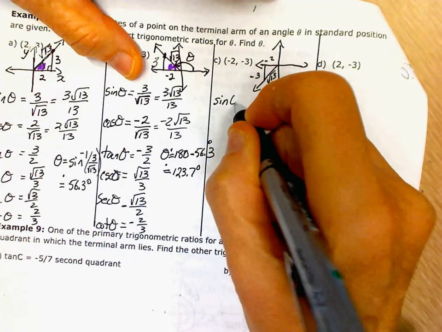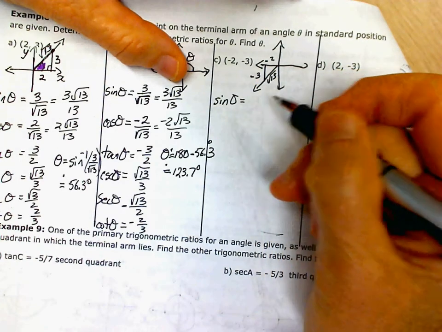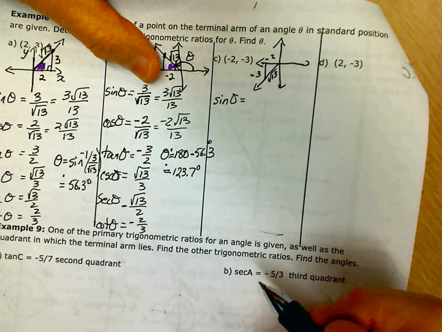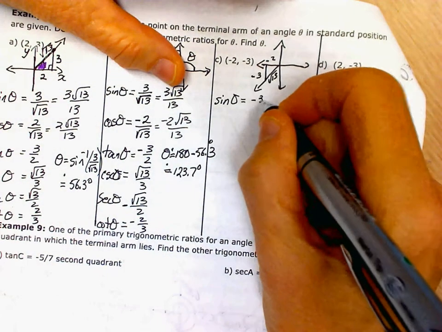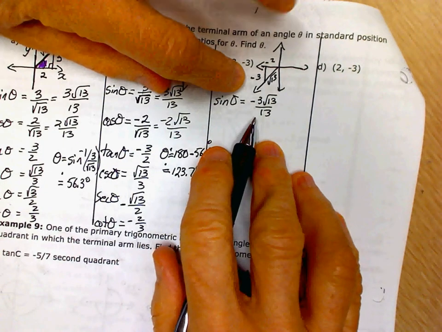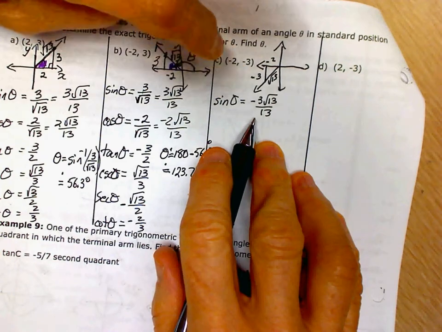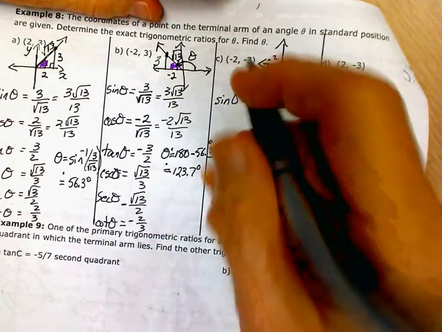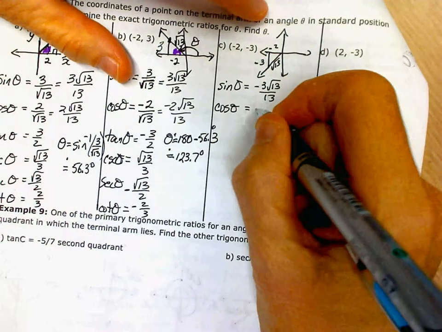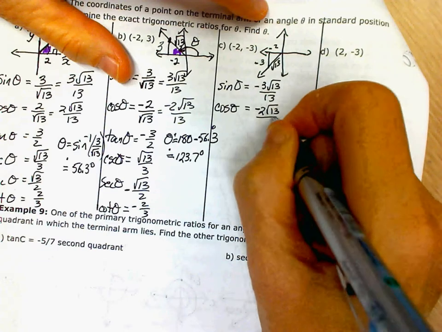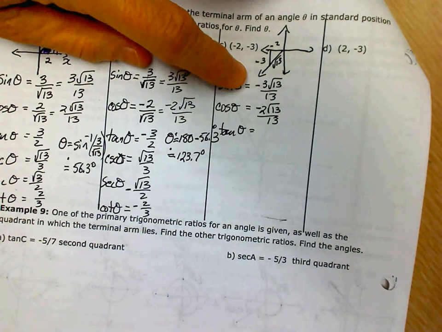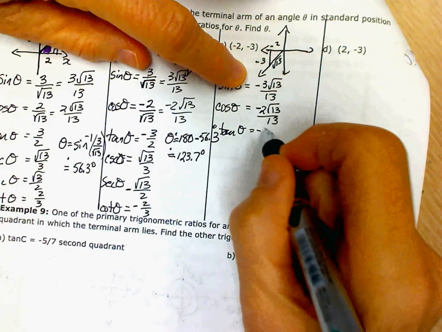Do you agree? What will sine theta be in this one? Perfect. See how you can compare? Down here it'll be negative because it's a minus 3 over positive root 13. Cos theta. Will cos theta be negative? Tan theta. Will tan theta be negative here? Right, because negative 3 over negative 2 equals positive.